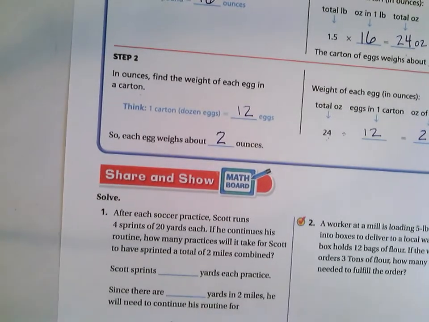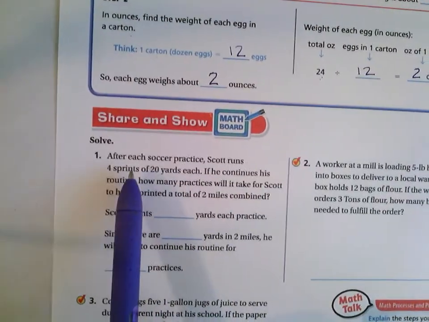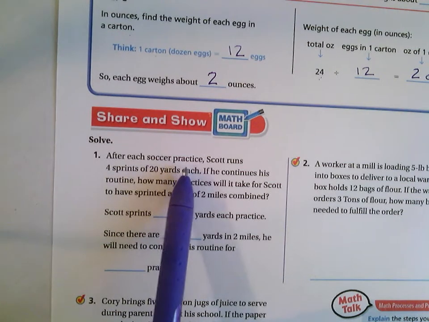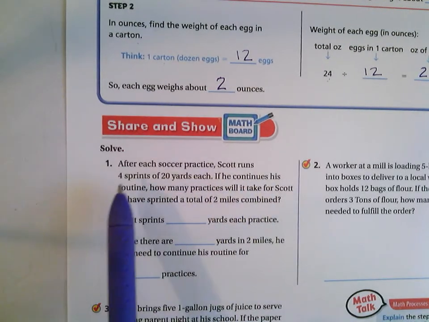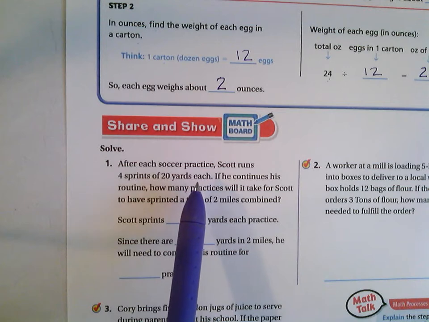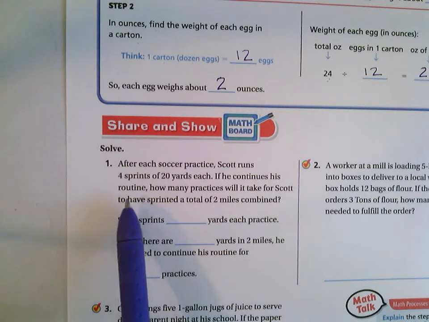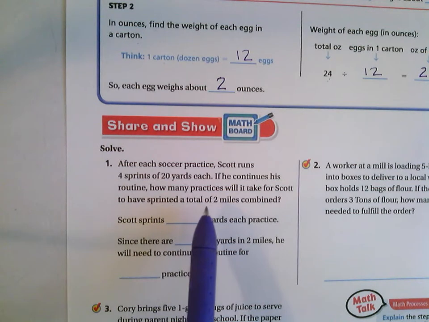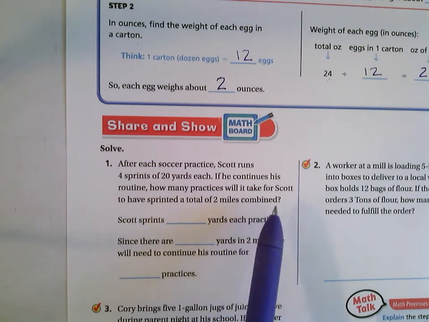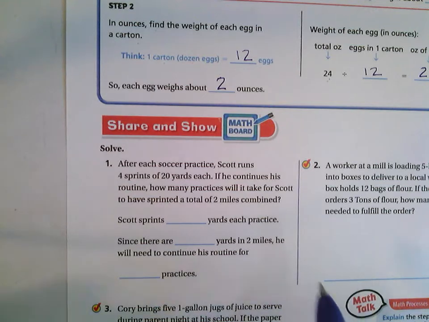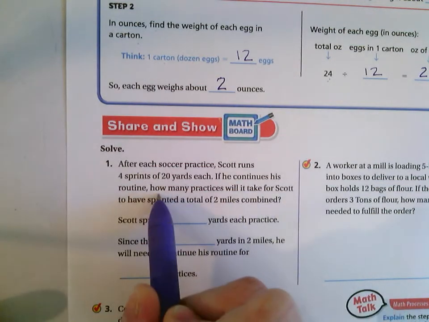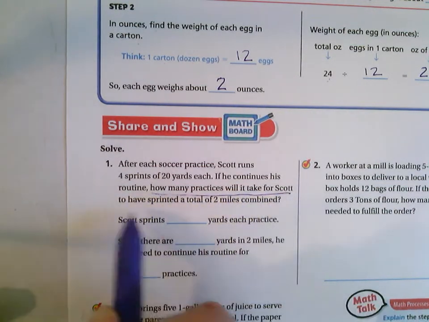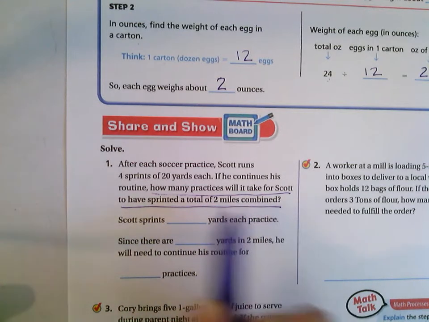Okay, so let's take a look down here. After each soccer practice, Scott runs 4 sprints of 20 yards each. If he continues his routine, how many practices will it take for Scott to have sprinted a total of 2 miles combined? So we want to know how many practices it will take for Scott to have sprinted a total of 2 miles.